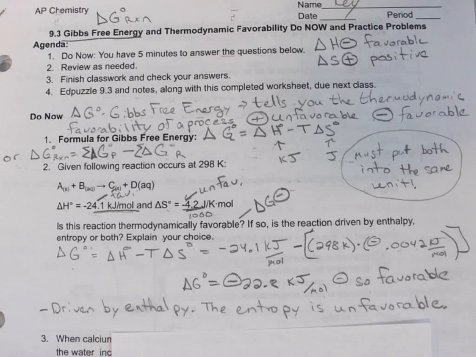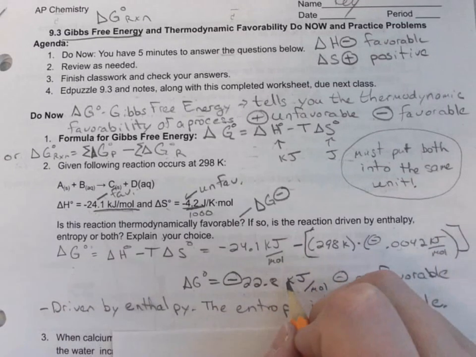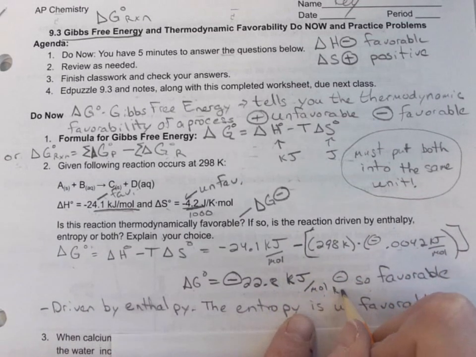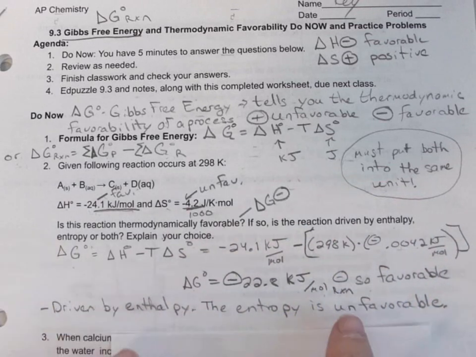Questions? Sorry, what's the unit for Gibbs free energy? For Gibbs free energy it is kilojoules, well, per mole. And I could even say of the reaction, because this is for the entire reaction, not for one substance.